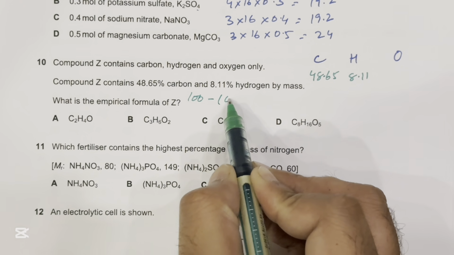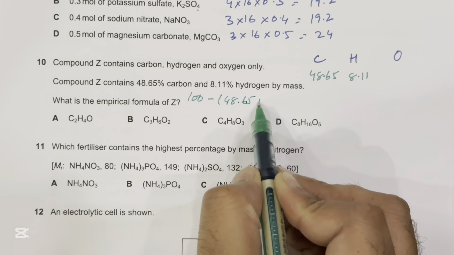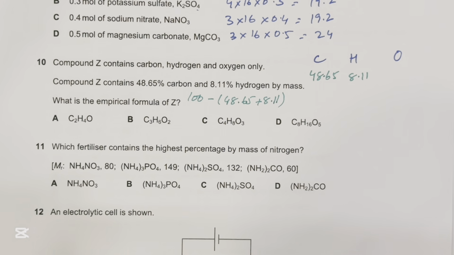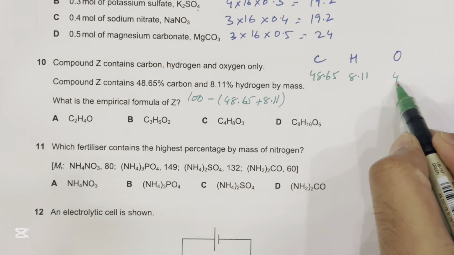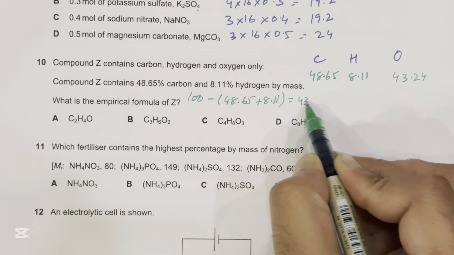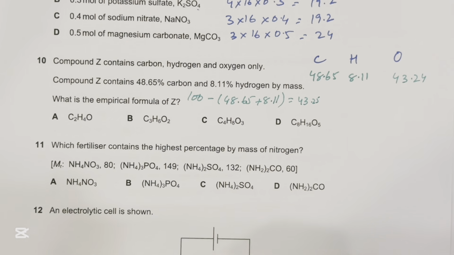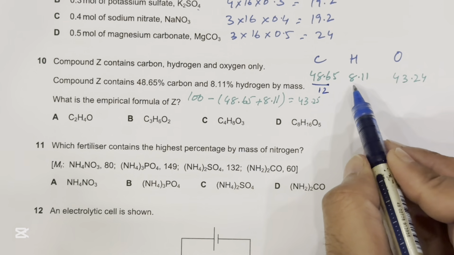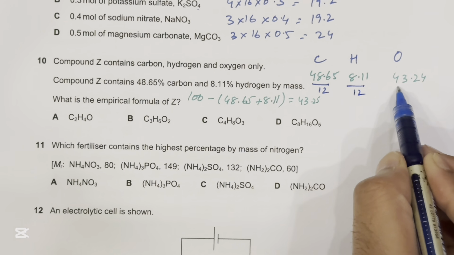100 minus 48.65 plus 8.11, we get the answer that is equal to 43.24. Okay, now you need to get the number of moles. You can get the number of moles by dividing the percentages by the atomic mass.